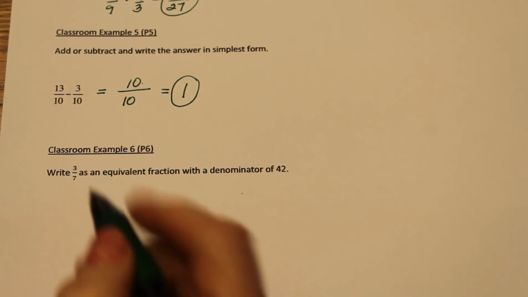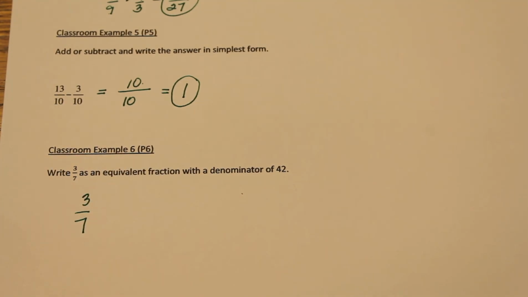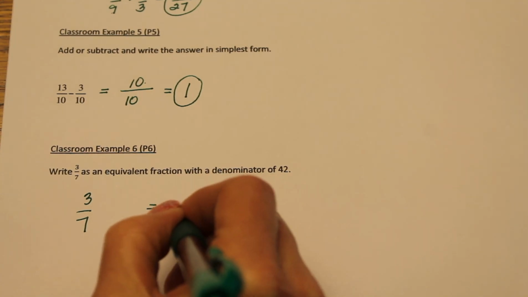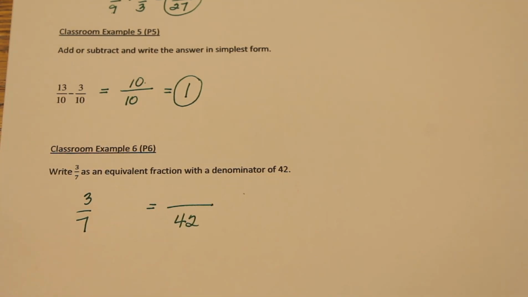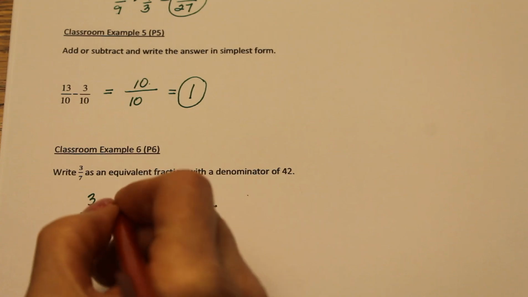So in this question, we were asked to write 3 over 7 as an equivalent fraction that has a denominator of 42. So let's say we're using 3 over 7 in some addition or subtraction, and 42 is the denominator of the other fraction. We need to get this 3 over 7 in its equivalent form with a 42 in the denominator.